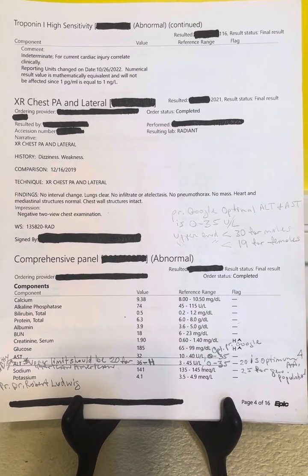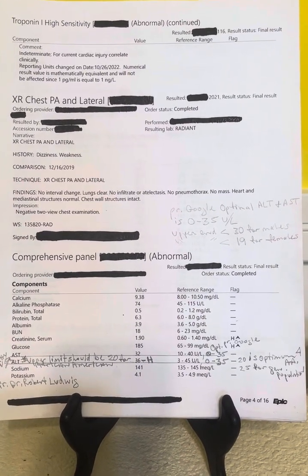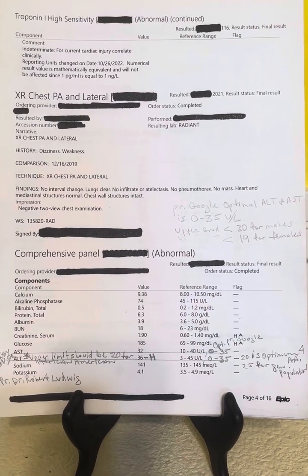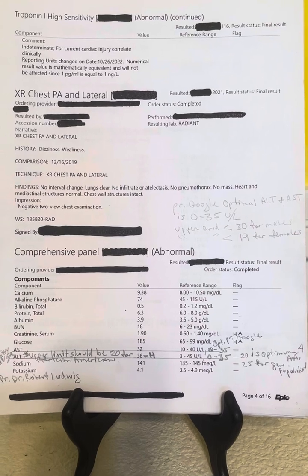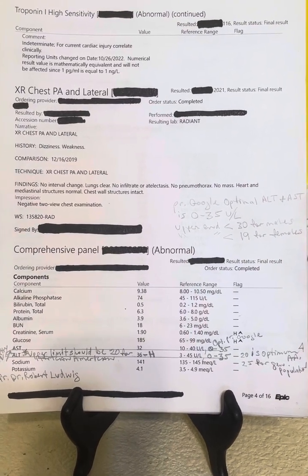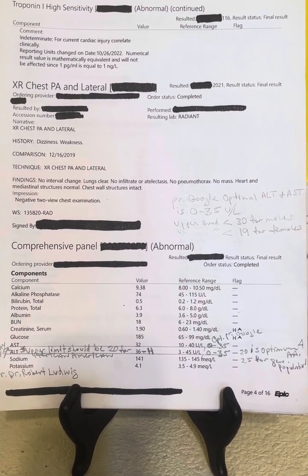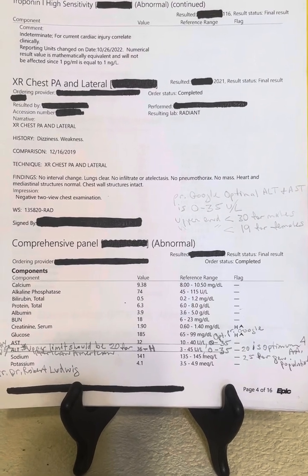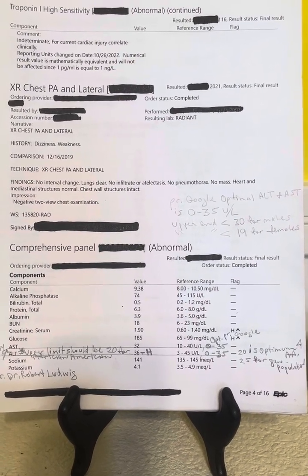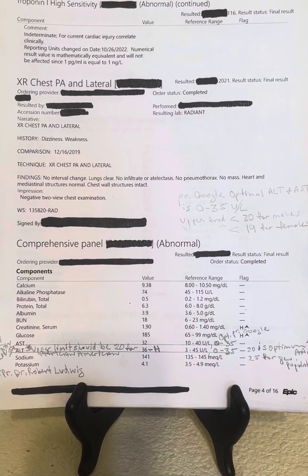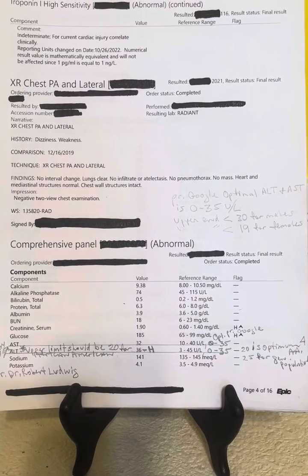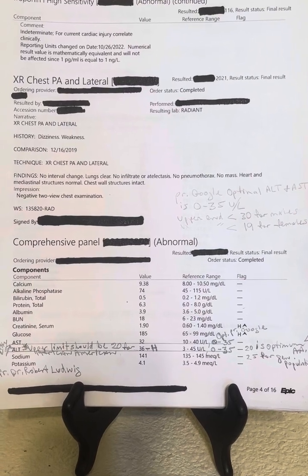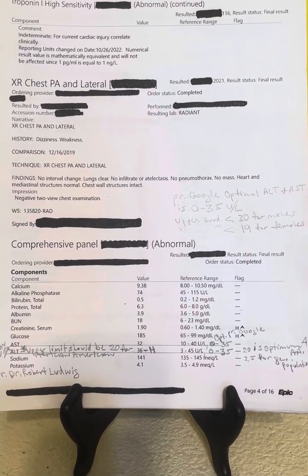Today, let's talk about the interpretation of lab results. You know how lab results have reference ranges, and when we look at reference ranges, we think that if we fall within the range, we are normal, that we are experiencing good health.